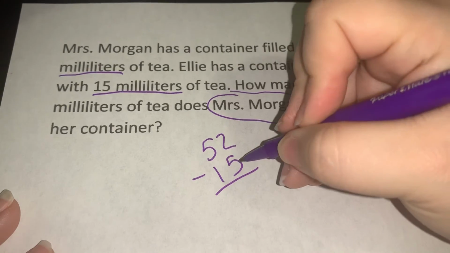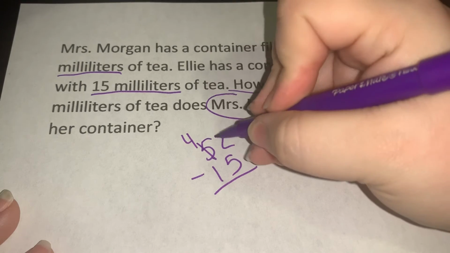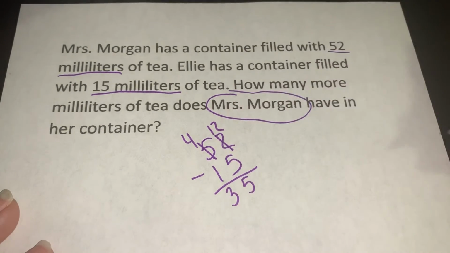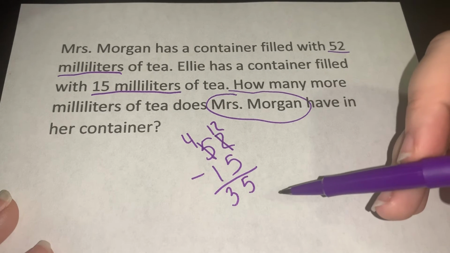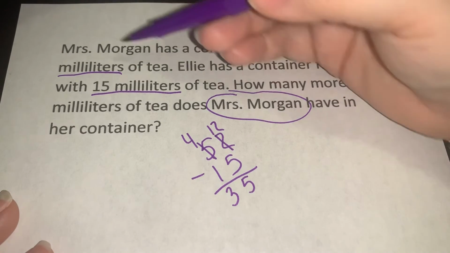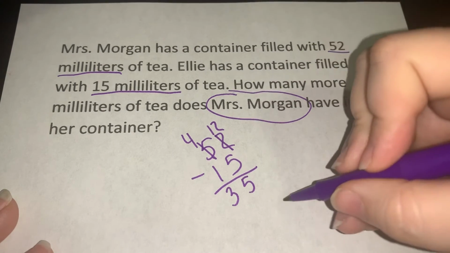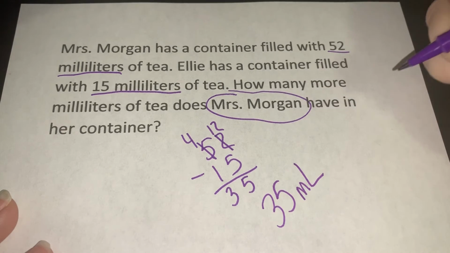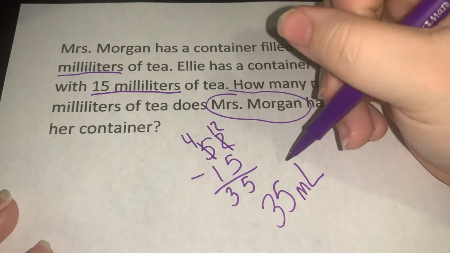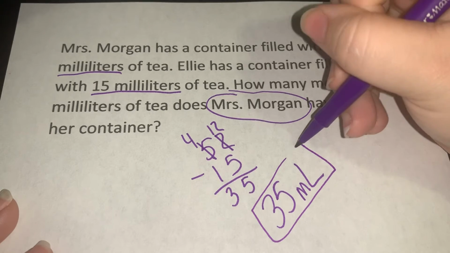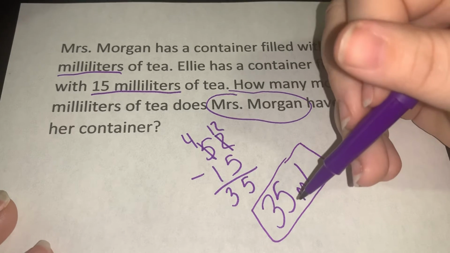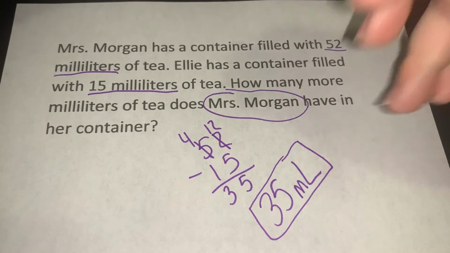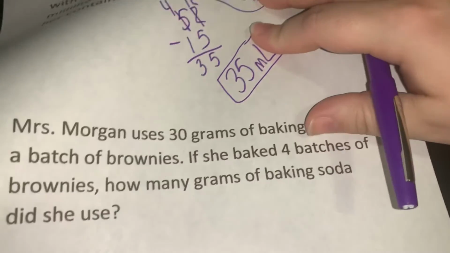Two subtract 5, I can't do that, so I'm regrouping. I traded, and now I can solve. So my answer is not just 35. Now remember, our numbers ended in milliliters. So my answer is actually 35 milliliters. If you want to write out the word milliliters, you can do that, or you can abbreviate it. So that's the correct answer. If I just write 35 down, it's going to be marked incorrect because you didn't have your units.